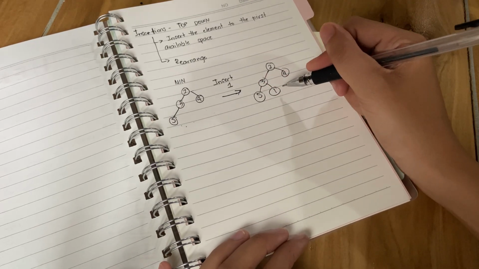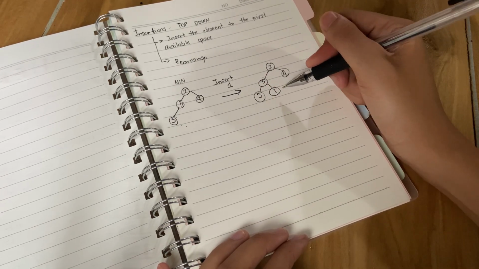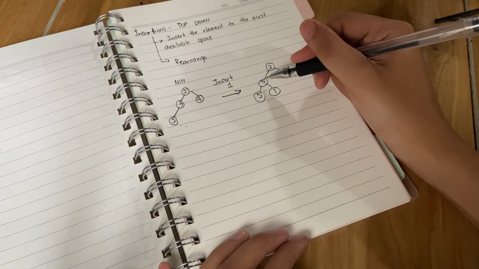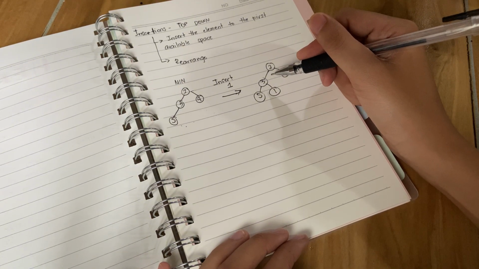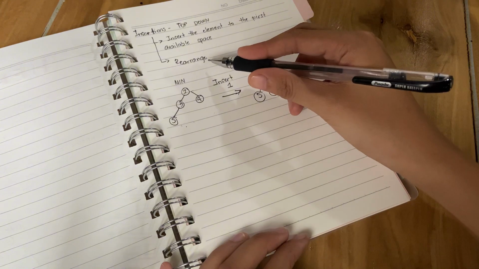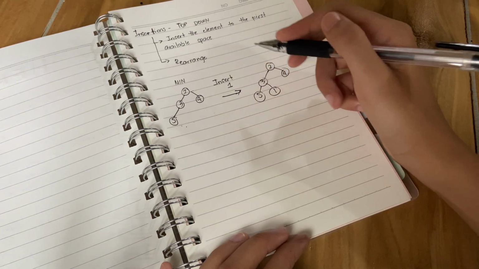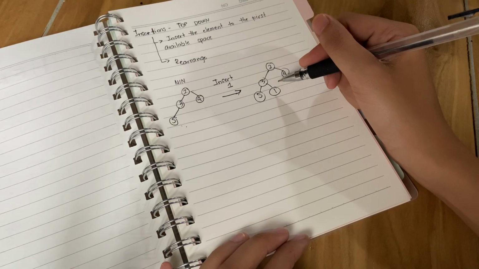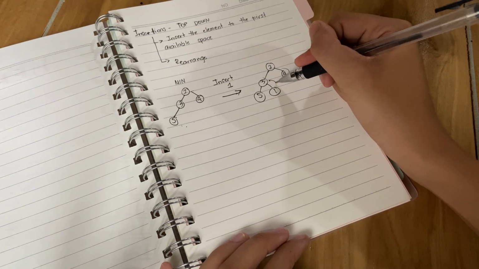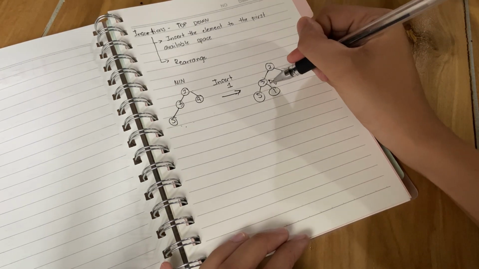So let's see 1 and 3. 1 is not greater than 3. 1 is less than 3. This means that the heap property is not satisfied. In that case, we must do our rearrange. Since 1 is less than 3, which violates the heap property, we need to swap 1 and 3.